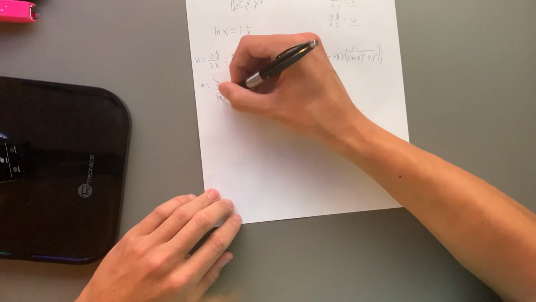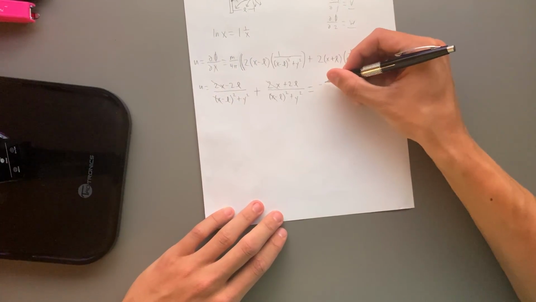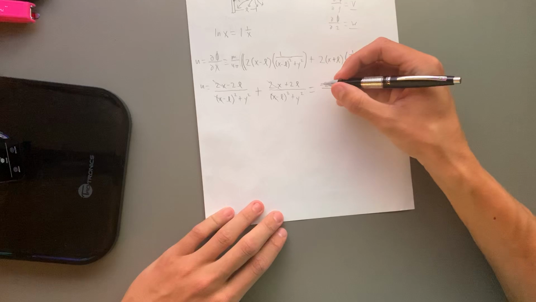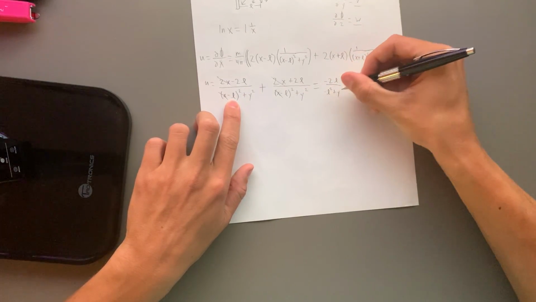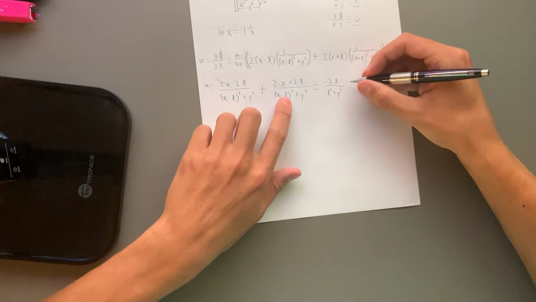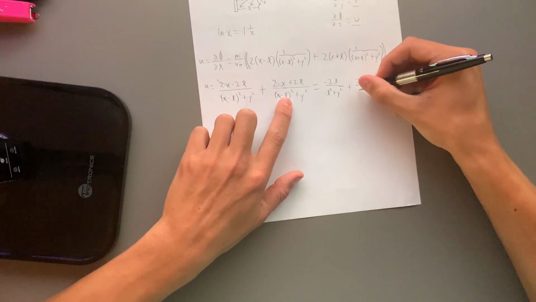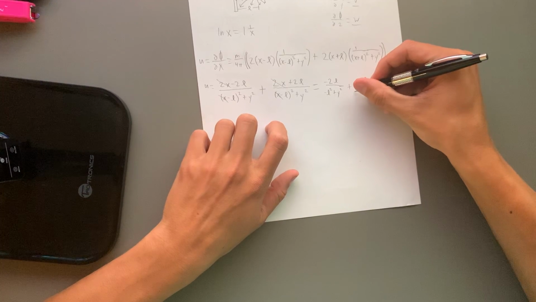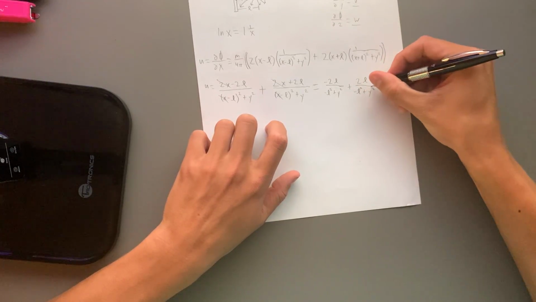So that disappears, and that gives us negative 2L over negative L squared plus y squared. Okay, great. Now we're moving on to here, plus 2L over negative L squared plus y squared.